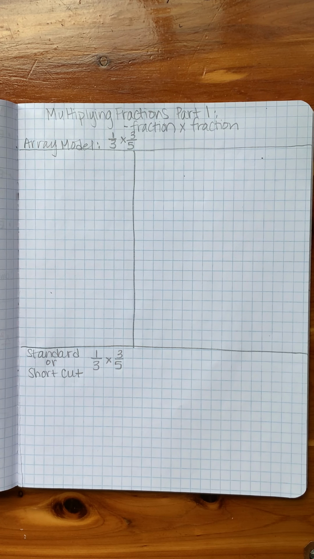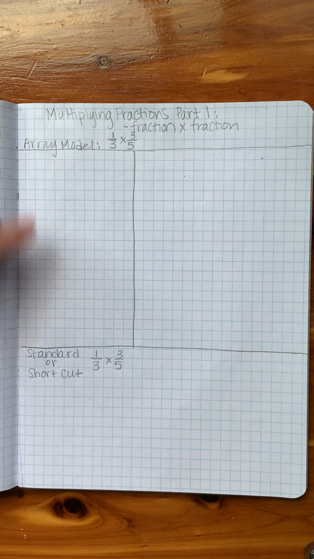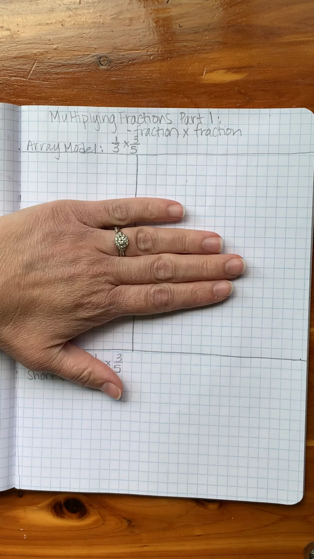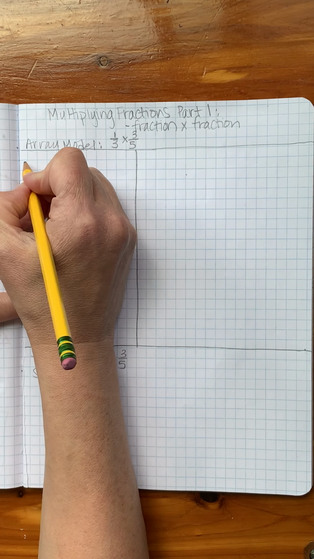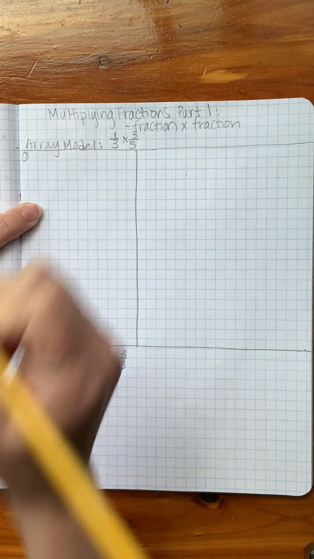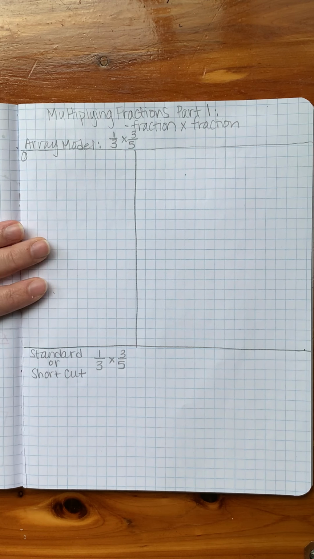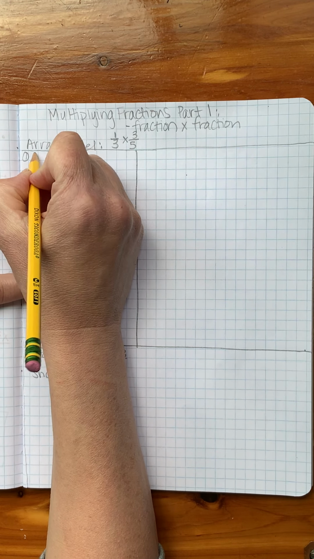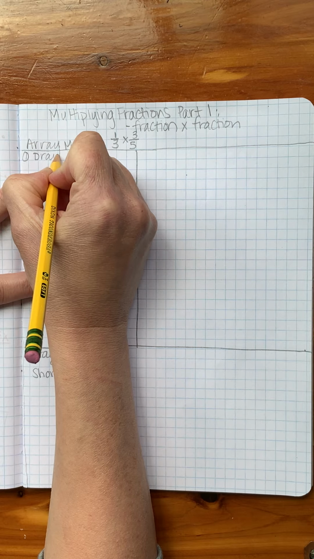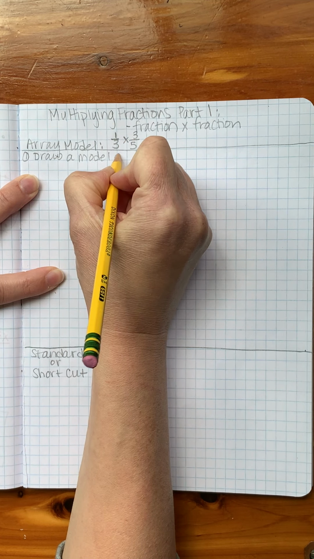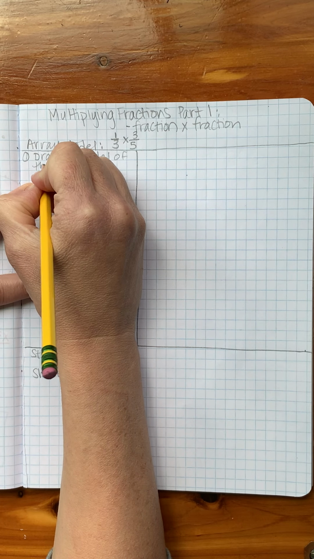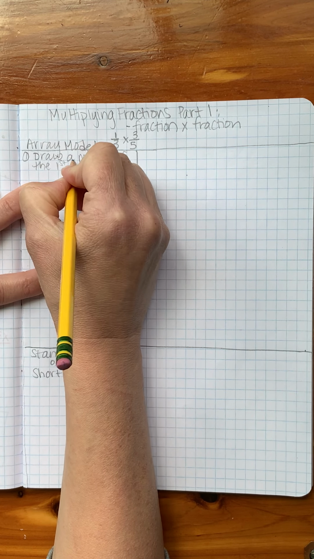Okay, I'm going to list the steps across here, and then I'm going to model it for you over on the right-hand side. Step number 1 is to draw a model of the first fraction.